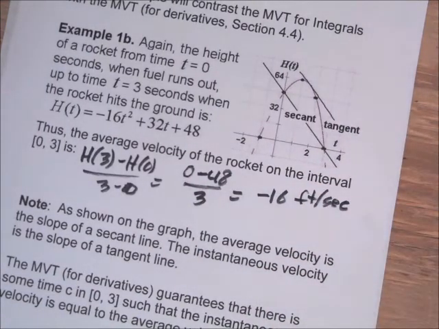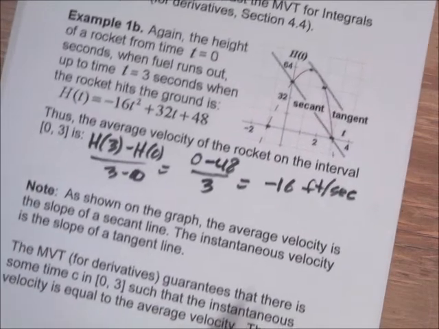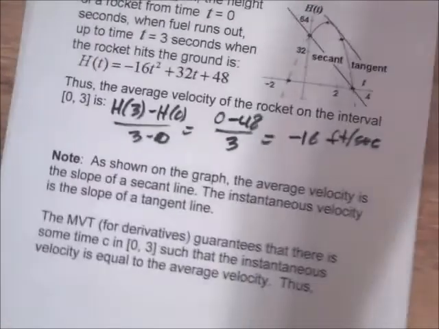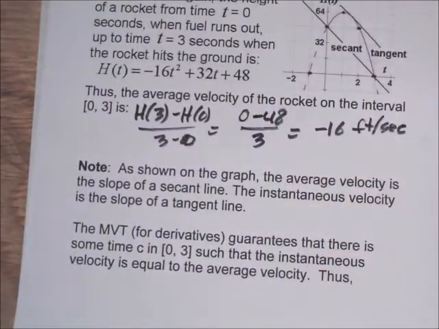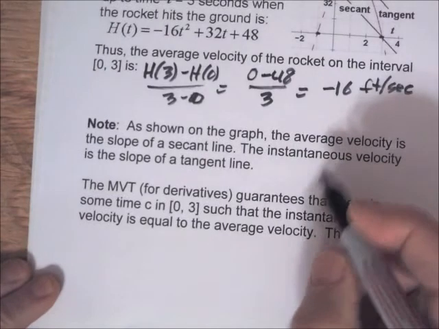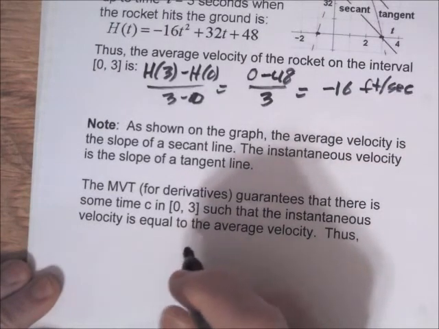So the mean value theorem for derivatives guarantees that there's some time in the interval such that the average velocity is equal to the instantaneous velocity.